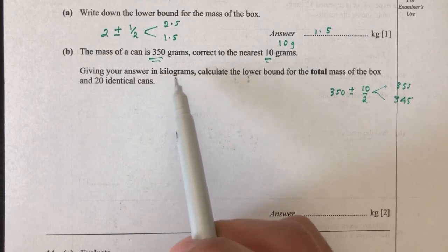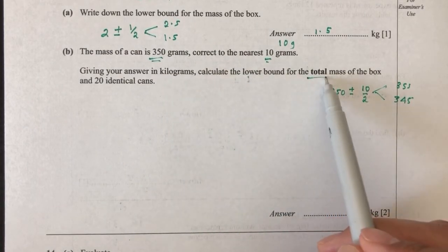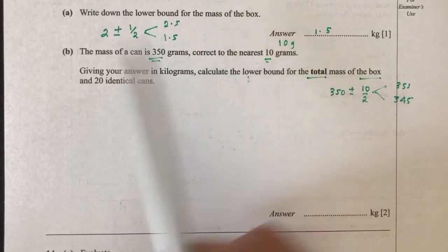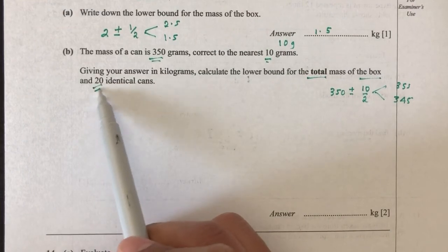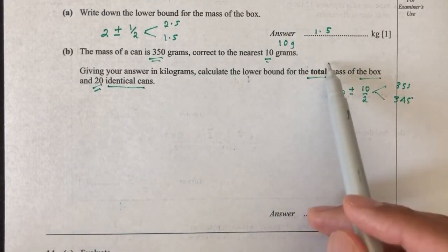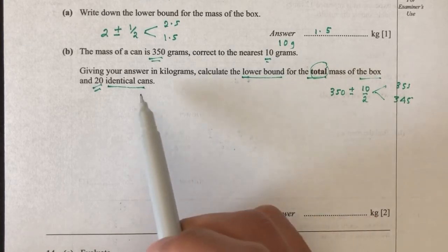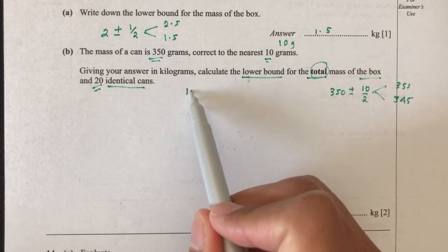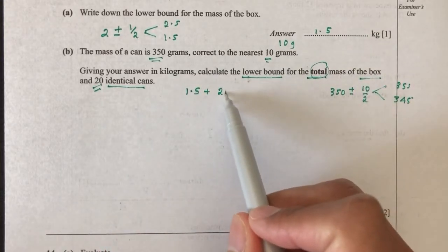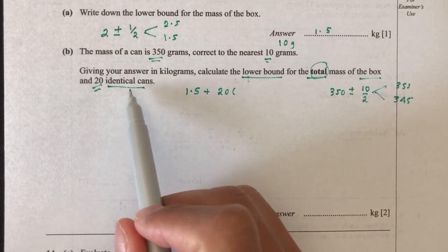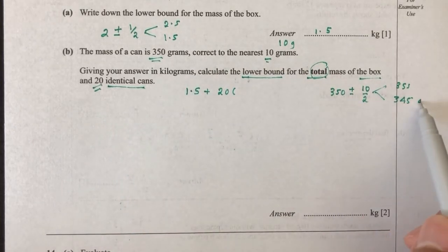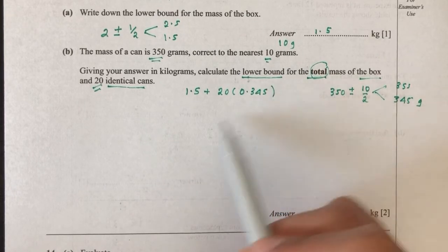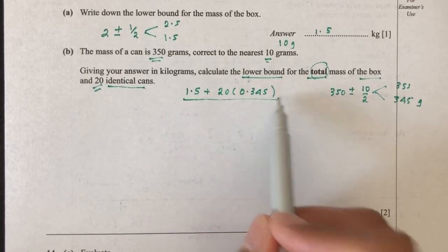Now the question: giving your answer in kilograms, calculate the lower bound of the total mass of the box. So the box and the 20 identical cans. So total mass, we have to find the lower bound. Very easy. First thing, we know the lower bound of the box. It will be 1.5 plus 20 times the lower bound of the cans. It is 345 grams. So what is it in kilograms? It will be 0.345 kilograms.